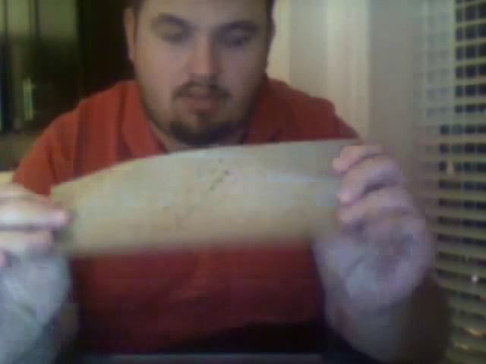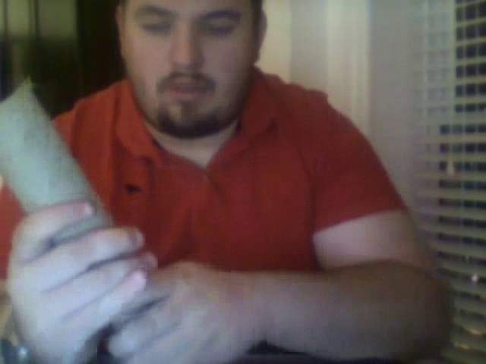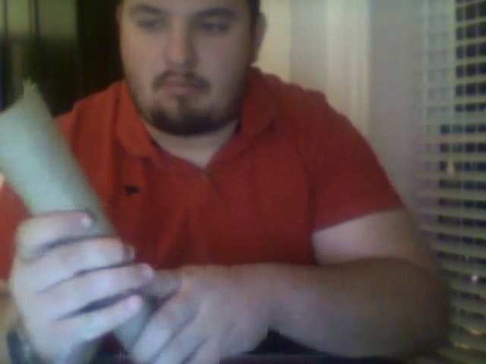It's the rectangle cut from a right circular cylinder. And then I can also fold this back up, and cut a circle out of it.